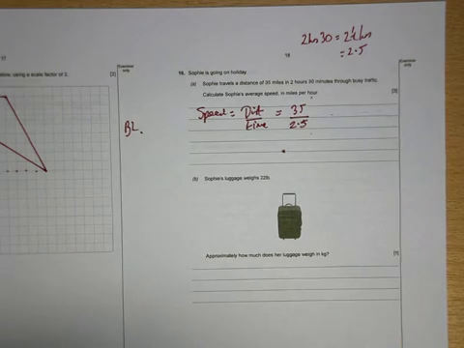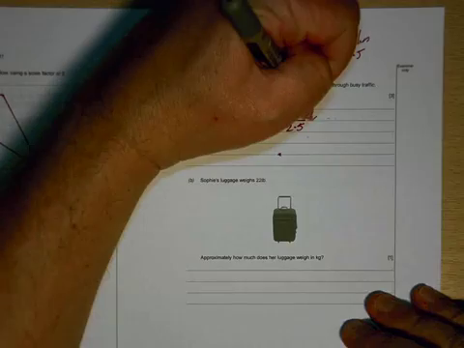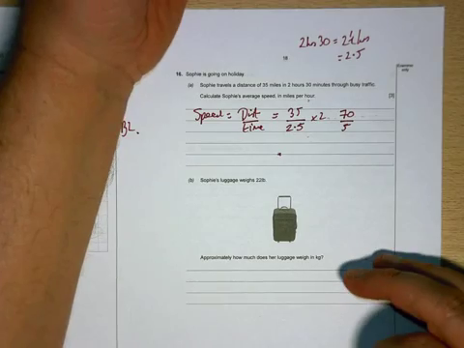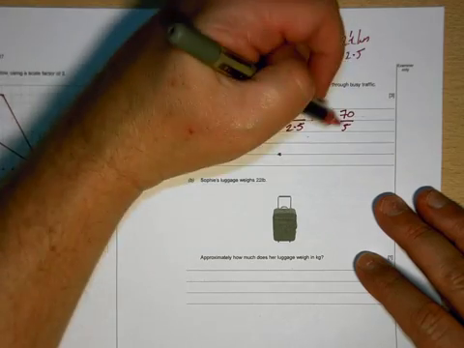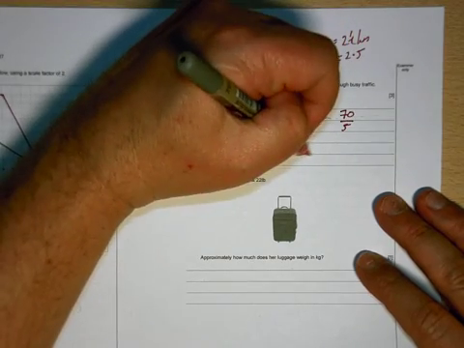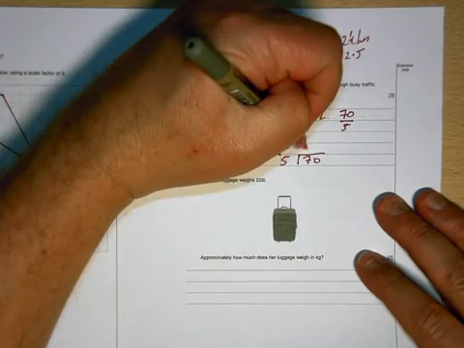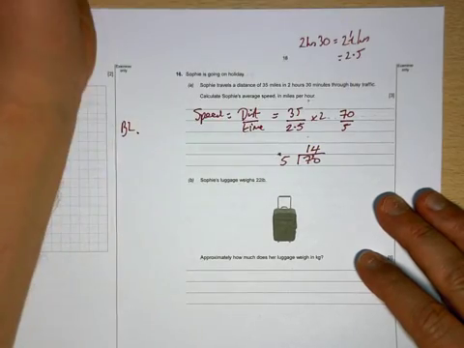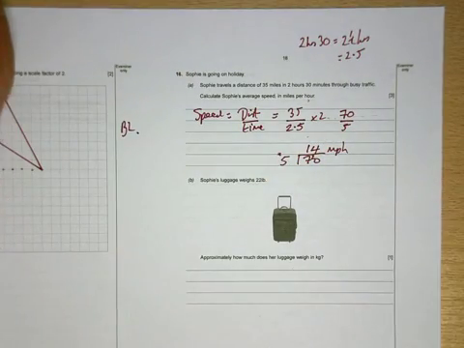Now, 35 divided by 2.5 doesn't seem to be a very nice division to do. But if I double both of those, I get 70 divided by 5, which is easier. And so long as I double both of them, there's nothing wrong with doing that. So 70 divided by 5 is easier. 5 goes into 7 once, remainder 2. 5 goes into 20 4 times. So Sophie's average speed is 14 miles per hour.